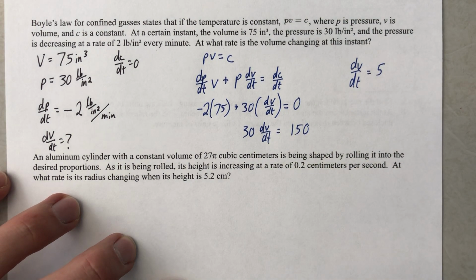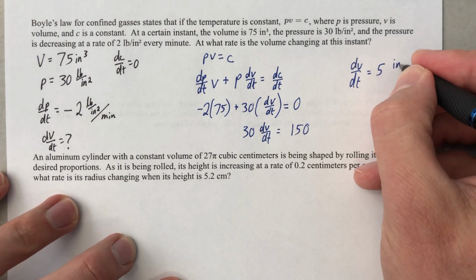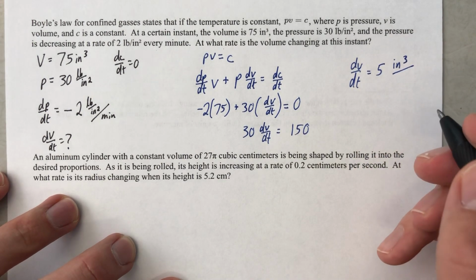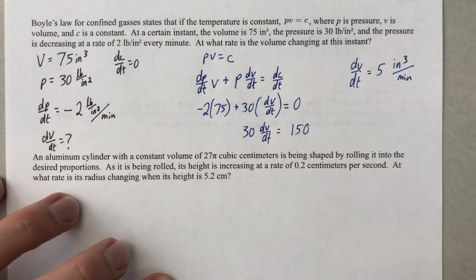Okay, let's put some units on it. It's a little confusing, but volume is measured in cubic inches and time is measured in minutes. So it's cubic inches per minute, which wasn't super confusing.